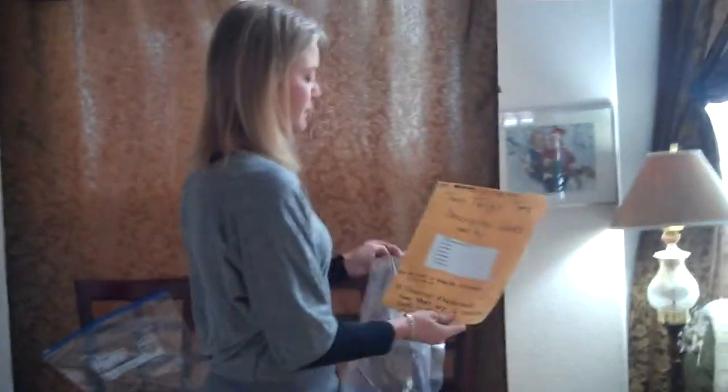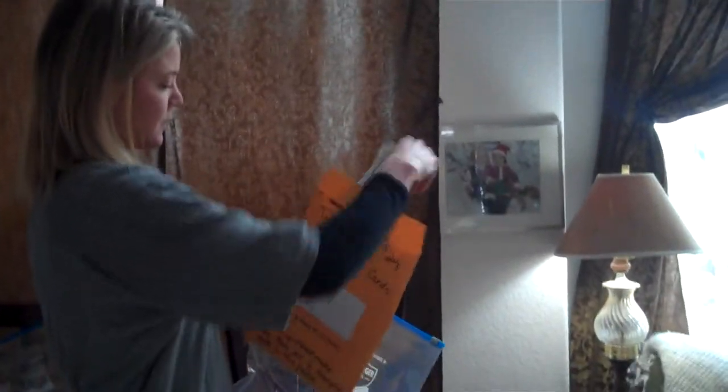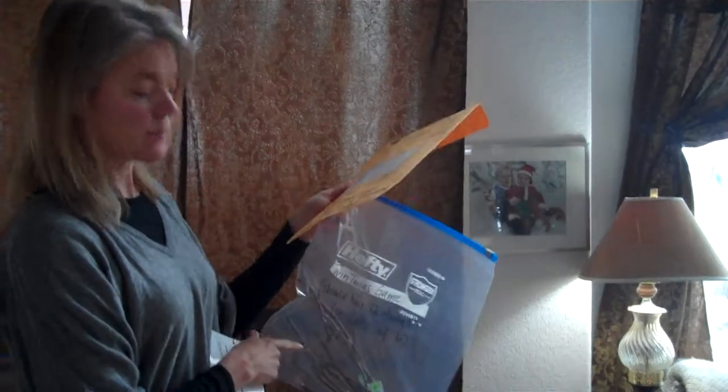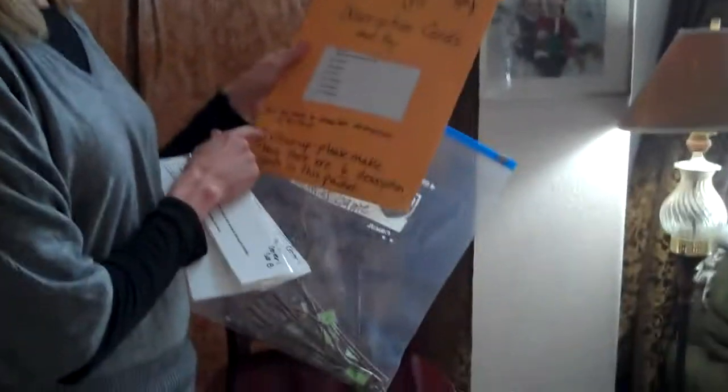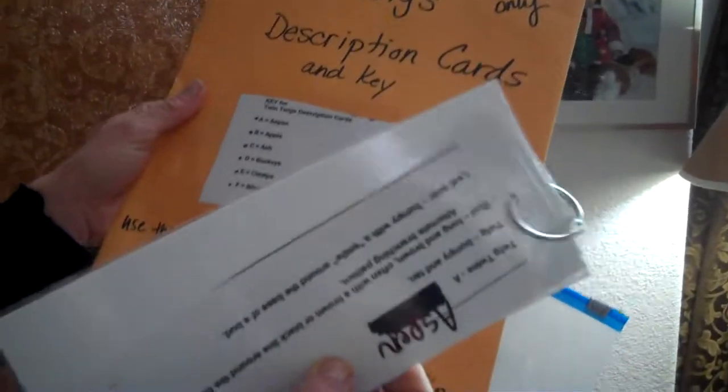So if you start out with the Twin Twigs game, we'll go through what we have in here. We have a key right on the cover of our envelope that talks about what trees we have. We have 12 branches in here, and maybe 13 just to make it interesting, of these kinds of trees. So we have 2 aspen branches, 2 apple, 2 ash, 2 buckeye, 2 catalpa, and 2 oak branches. And then we have these cards in the envelope. And these cards are going to be used to stimulate descriptions from your kids about the twigs.